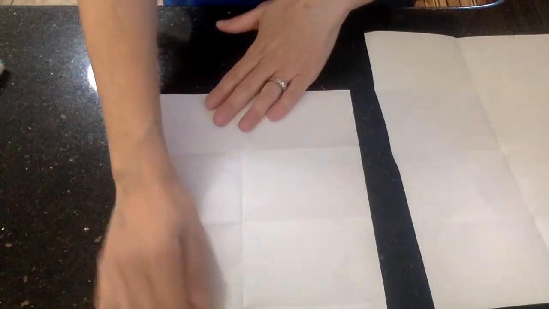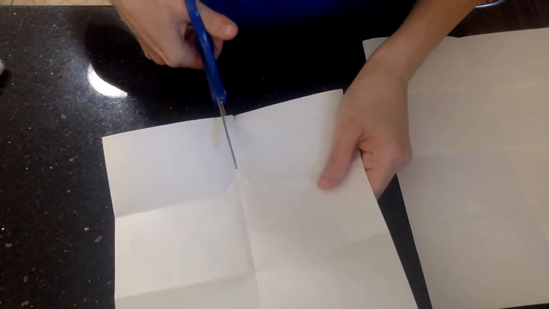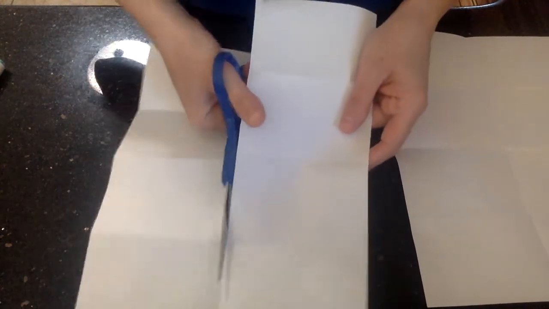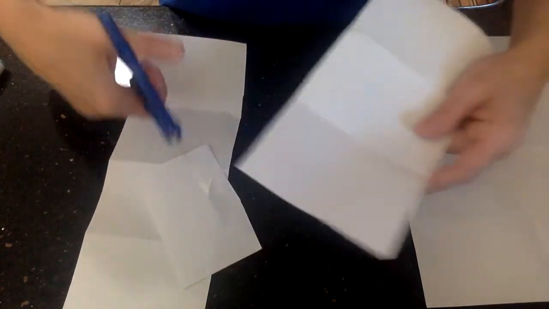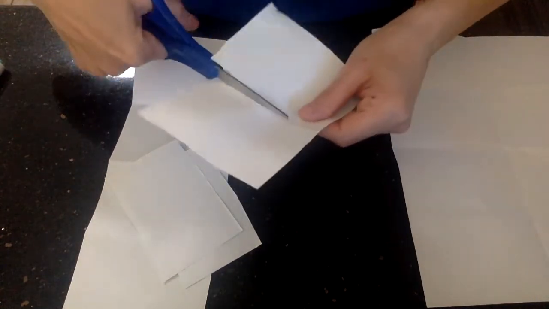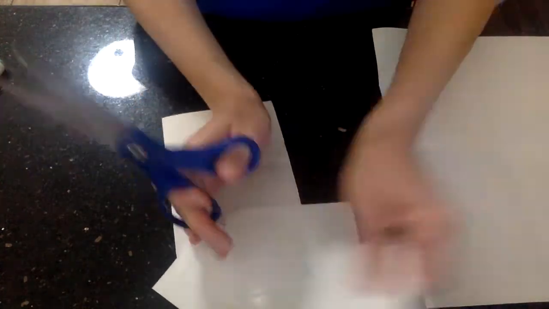Probably not going to need the whole piece of paper for the second one, but what you're going to do is you're going to use your scissors and you're just going to cut on the folds that you have on one of the pieces of paper. You're going to use this paper that you're cutting to make a stencil. I'll show you what I mean in a minute with a stencil. Let's pretend I have all those cut.